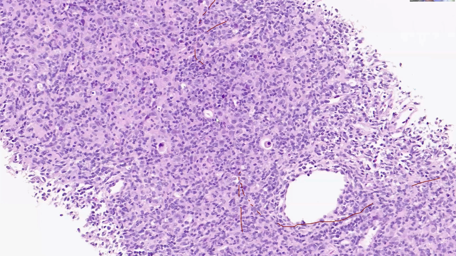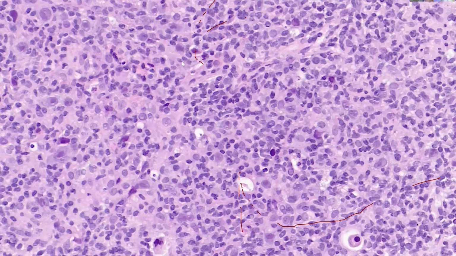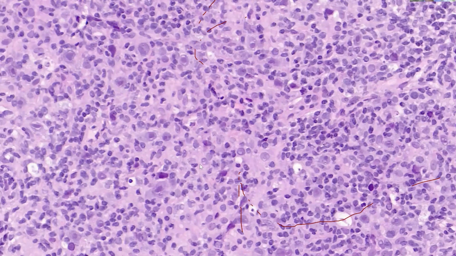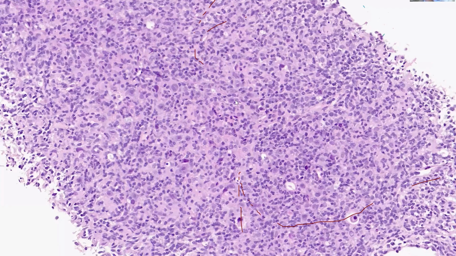So you can see a mixed population, mainly histiocytes, as well as small lymphocytes, with cells that have prominent nucleoli. And these cells don't show the expected full expression of CD30. CD30 was weakly positive in most of the cells.